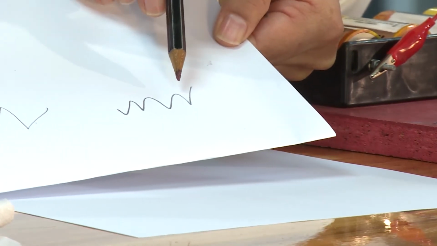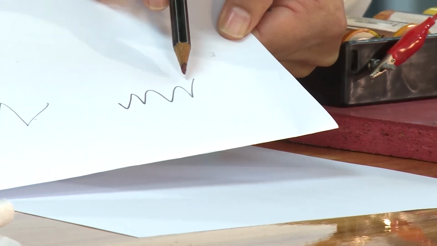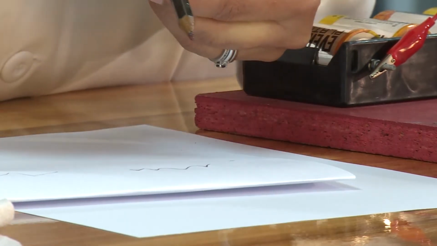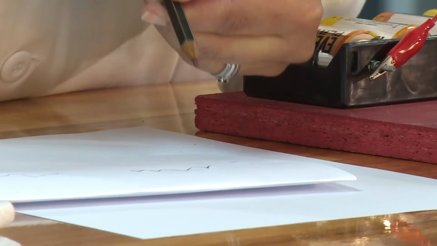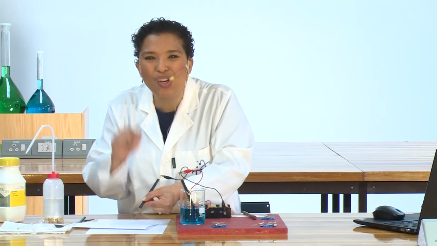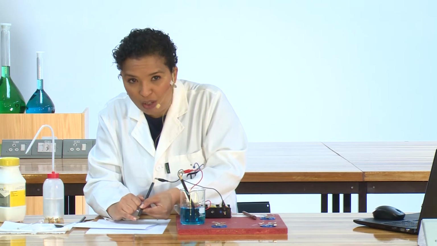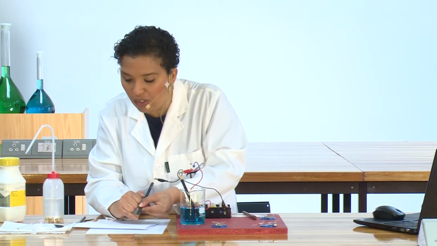Unfortunately, it did not write with a brown pencil. This pencil is still a graphite rod. However, since the top has been colored and has formed a brownish color, I know that this pencil has not turned into a brown pencil, but it has a brown coating on the edge. And that's important, grade 12s.